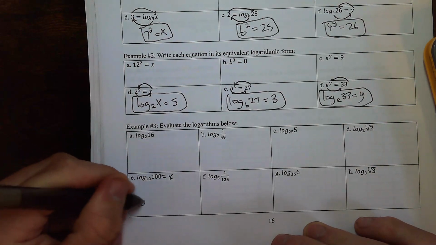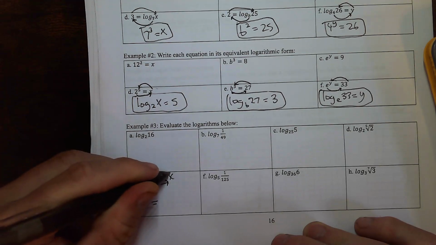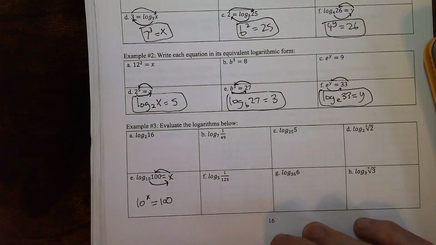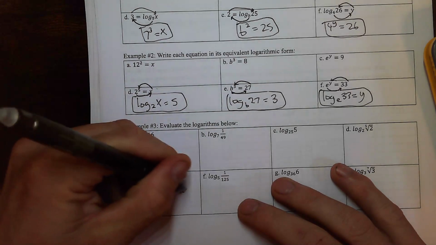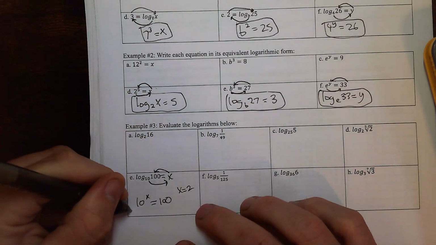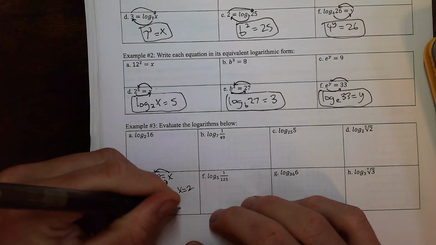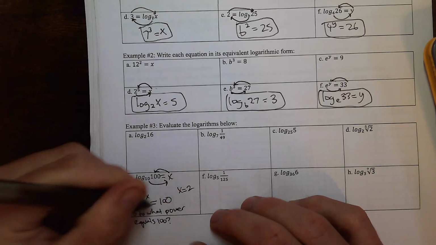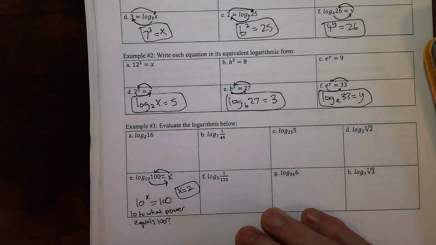So remember, my base is 10, and then 10 raised to the x power equals this value of 100. And then you ask yourself, 10 to what power gives you 100? 10 to the second power. So you could ask yourself, 10 to what power equals 100? So 10 to the second power. Okay, so these are simple ones. You're going to get nice answers.